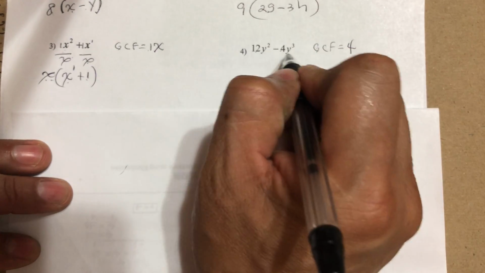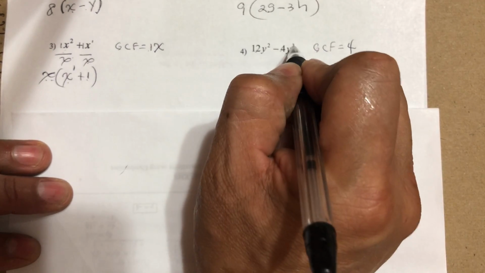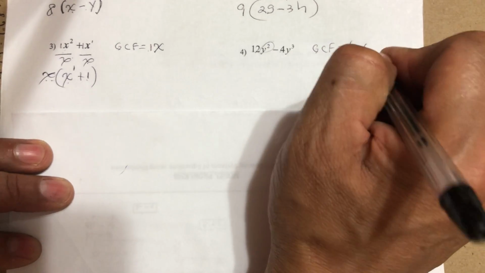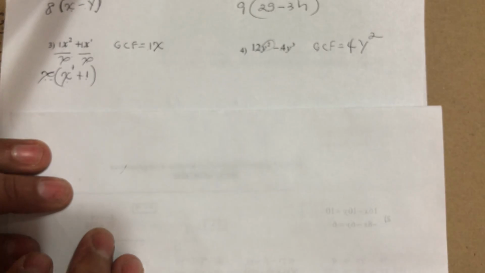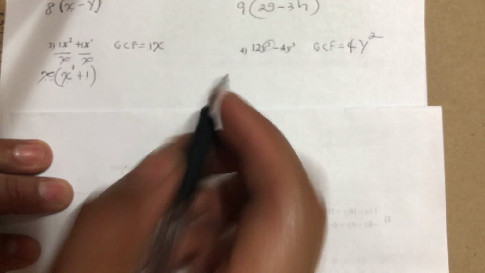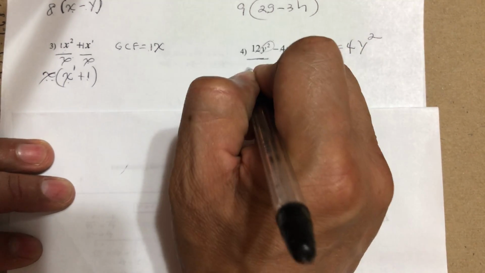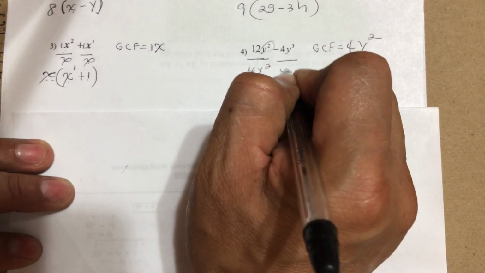What do they have in common? They both have y. y squared and y to the third power. So this one is the small exponent, so you take the y squared out. All right? So what do we do now? We're going to divide both terms by 4y squared.